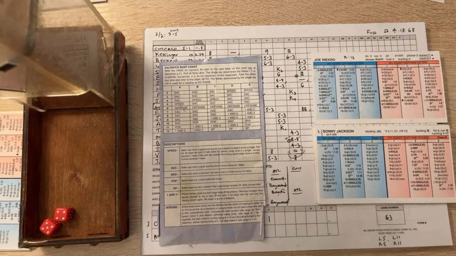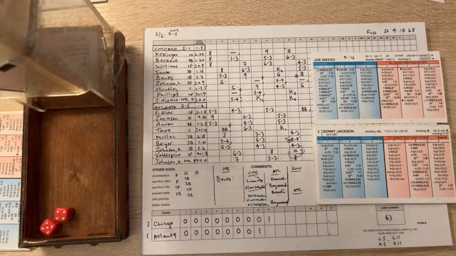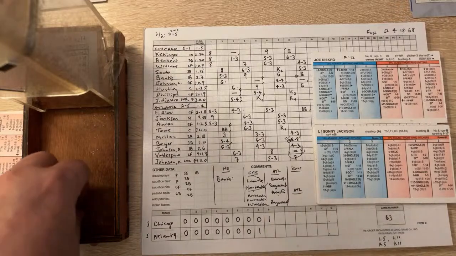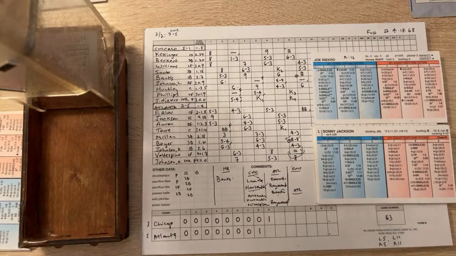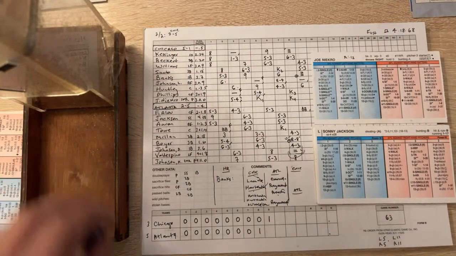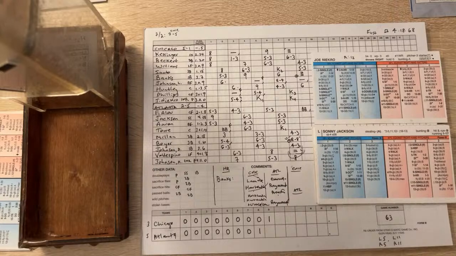Offensive manager must decide whether or not to take off the bunt. If he stays with the bunt, and this reading occurs again, the batter is out on a strikeout. We're going to take the risk. That means it's a whole new set, and there will be a new havoc roll.